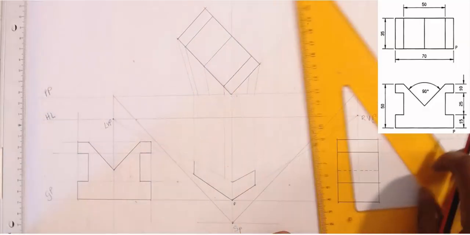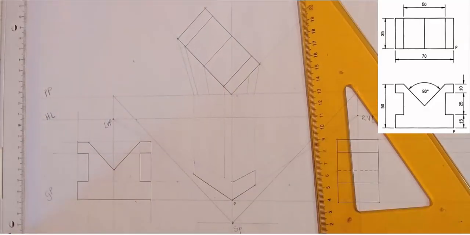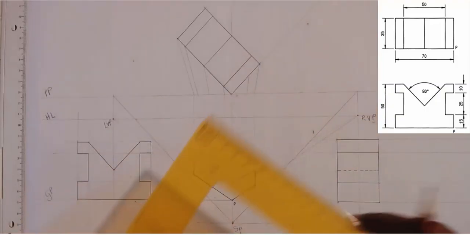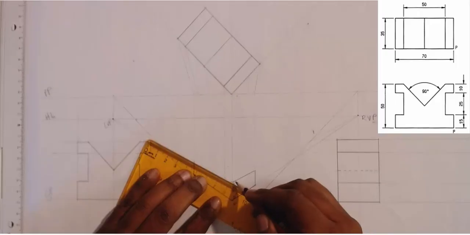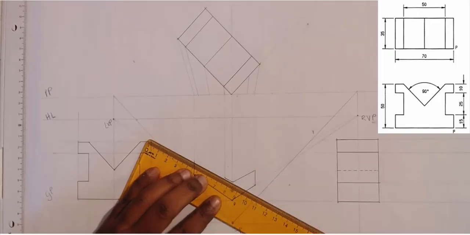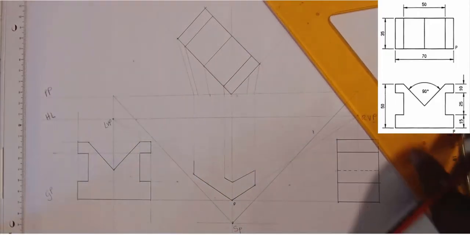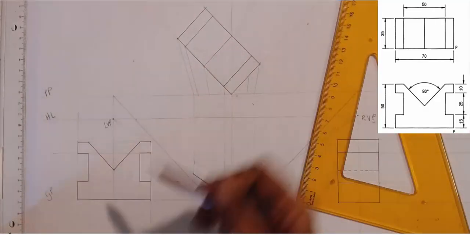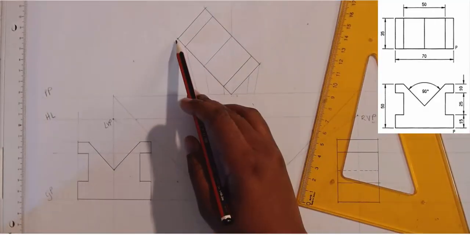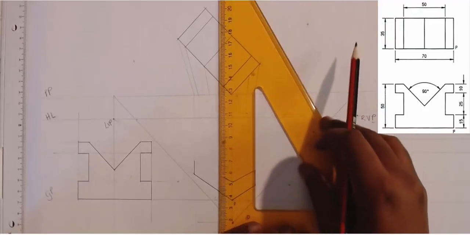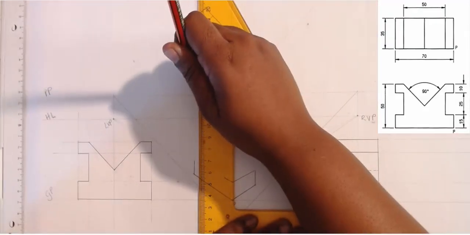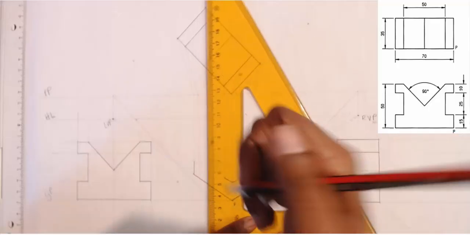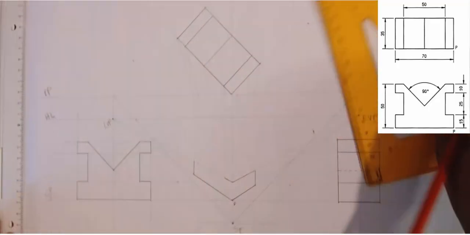Where it stops? It stopped right there. Okay. Now let me complete this side so that you can actually see what I'm talking about. And also this part on the side as well. So we take this all the way down to there.